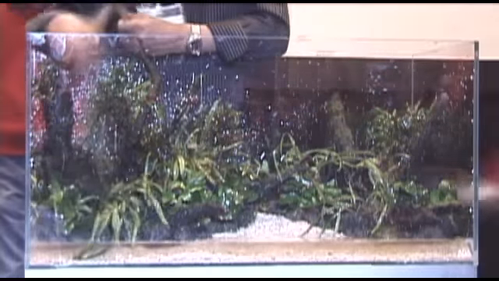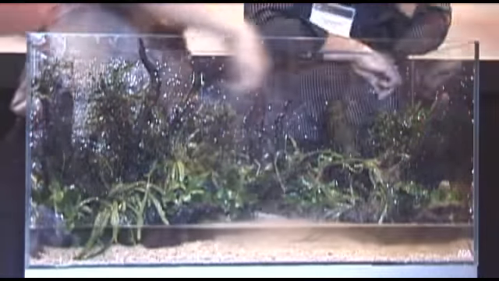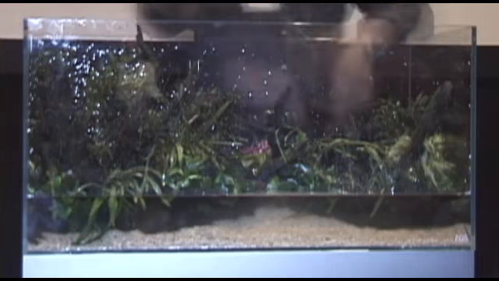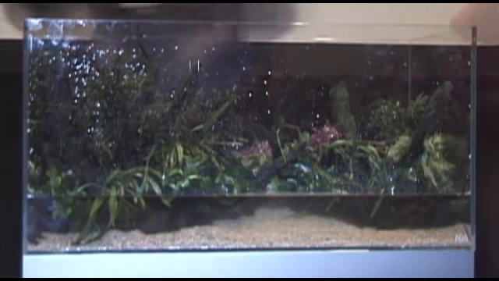How many different varieties? I wonder if you could identify all the ferns and plants that are in there so far. So far I see narrow leaf Java fern, Anubias, and some moss, and Bobitis. Is there anything else in there besides that right now?